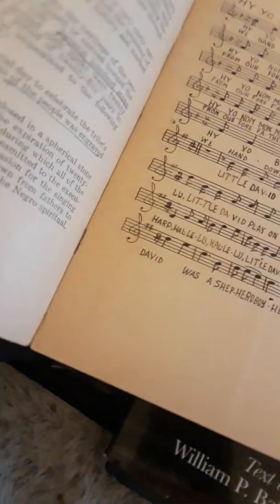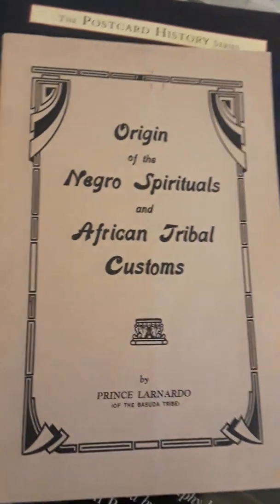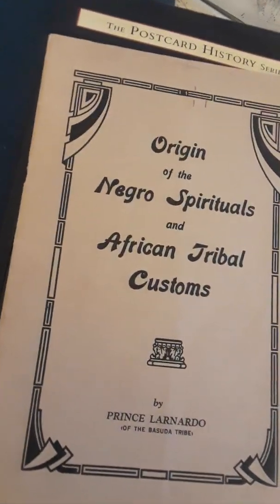It's a really good book. It's absolutely amazing. I don't know if you're going to be able to find it, but I'm willing to make copies for people that want it, as well as the book from 1893 for those of you that wanted a copy of it.